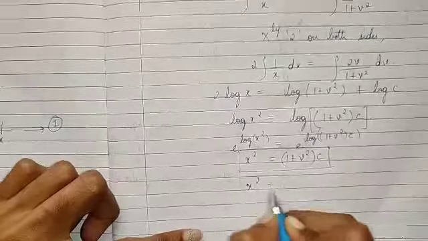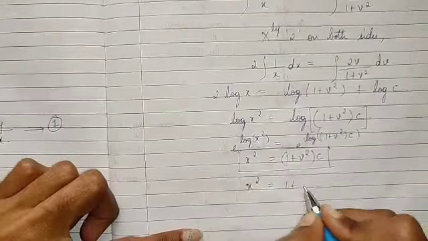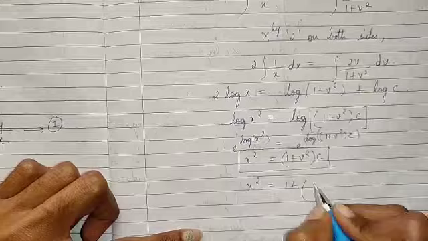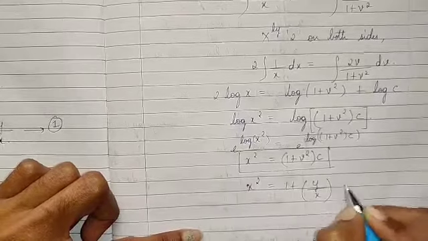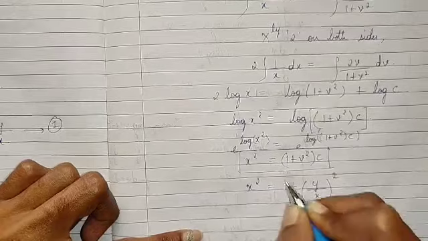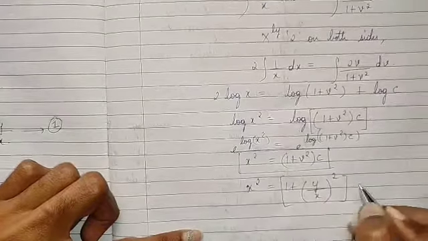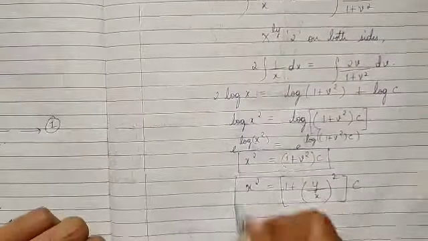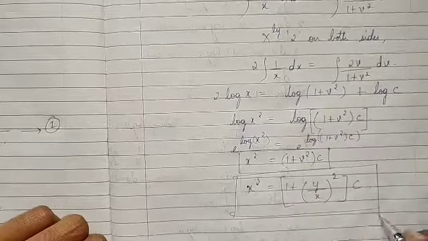So for the last question this was the answer. Here also we have to replace back v. What was v here? V is nothing but x by c, y by x, the whole square into c. So this is the required differential equation.